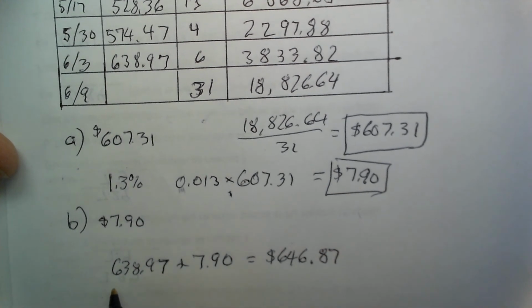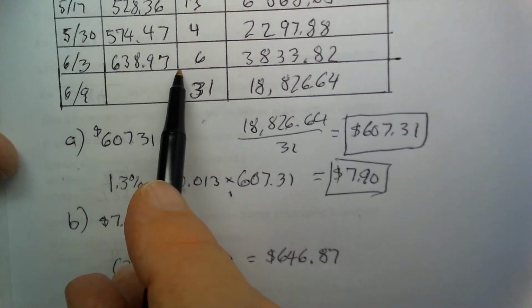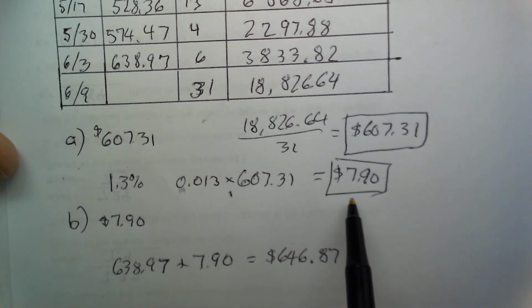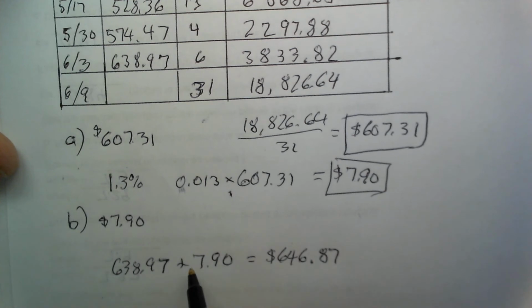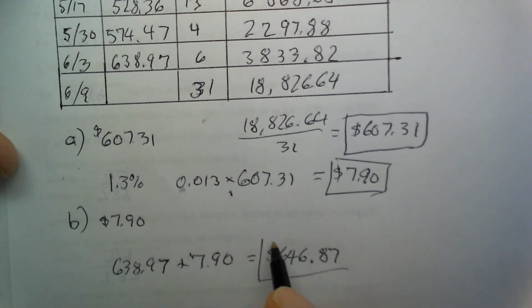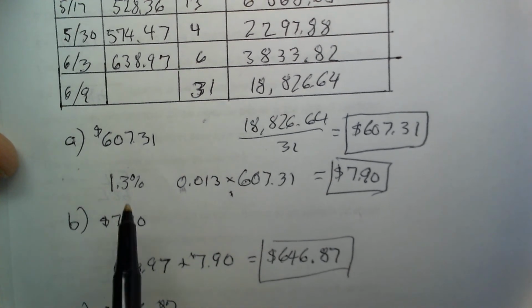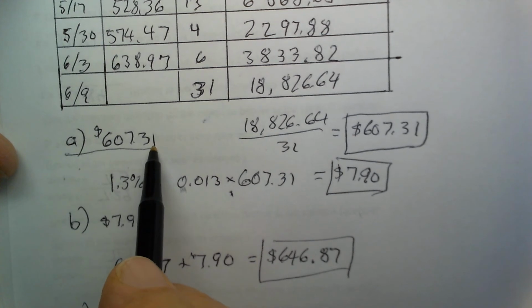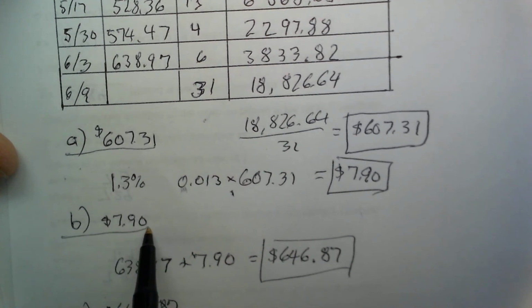So it's the last balance, $638.97, plus a finance charge of $7.90. And so that would be our C part. So C, the answer is $646.87. So it's A, B, and C.